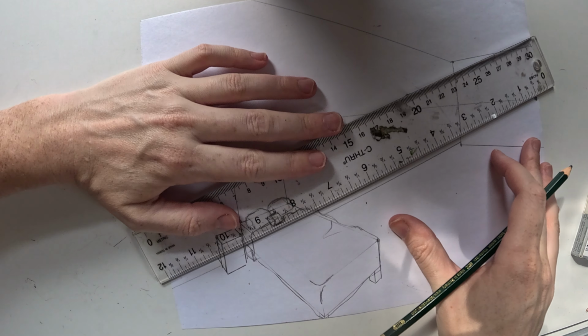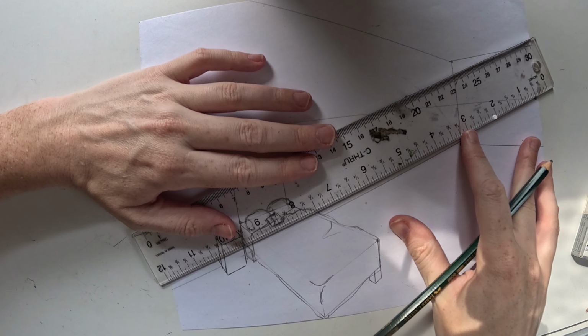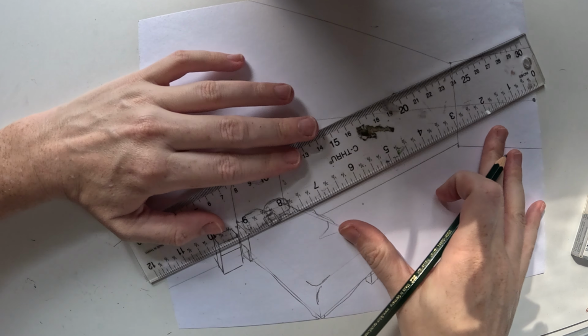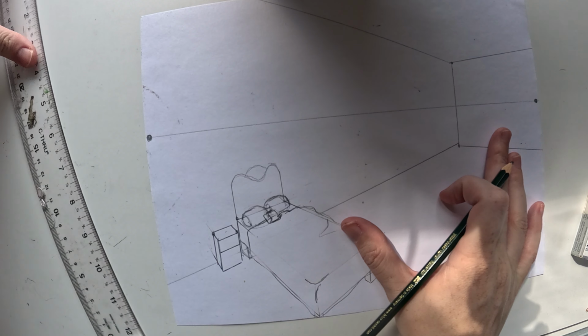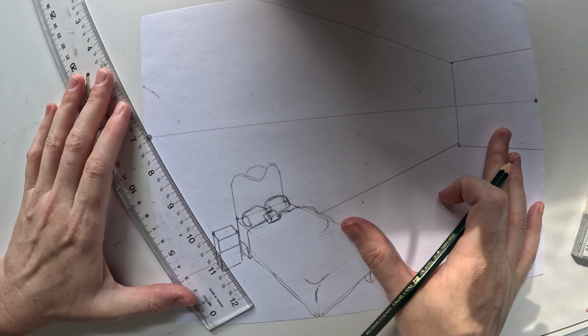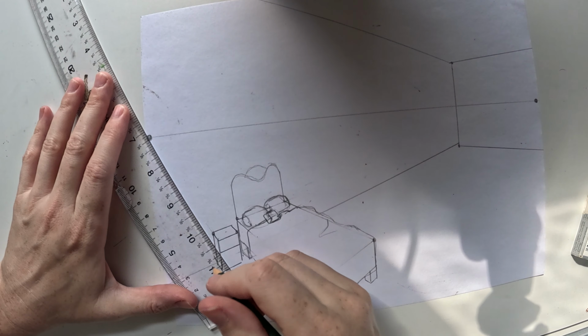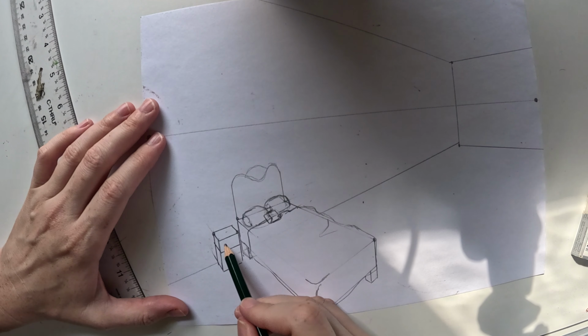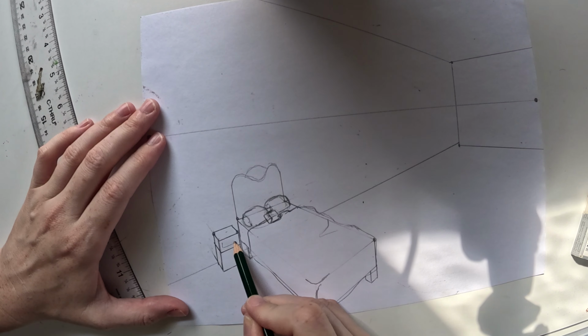So we're going to go a little lower on the face of the box and create a line going across. And then we're going to create another line going across like that. So now we have our drawer area.